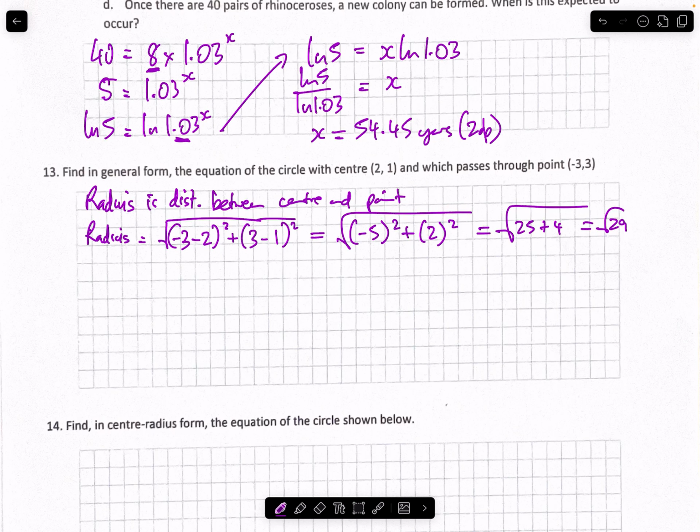So the equation of this circle in center radius form is (x take 2) squared plus (y take 1) squared equals 29. What is that in general form?